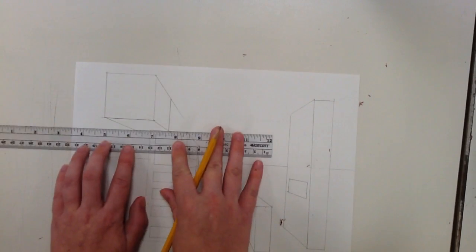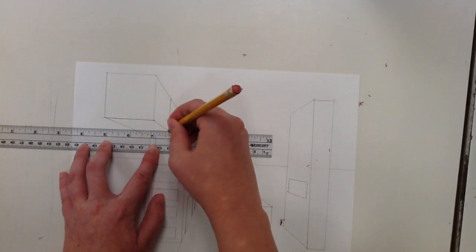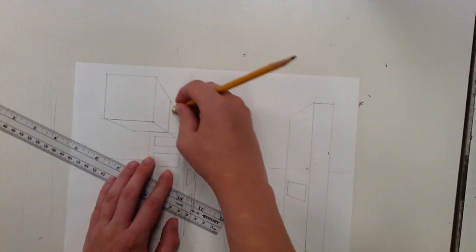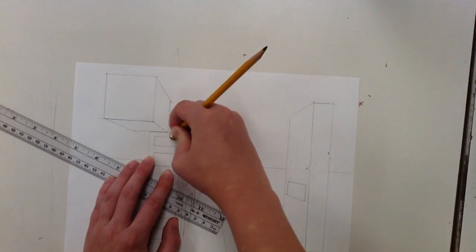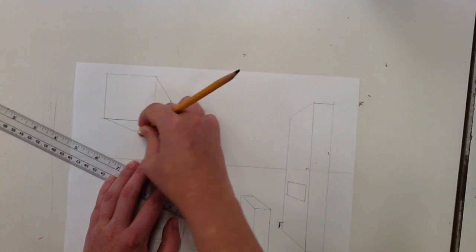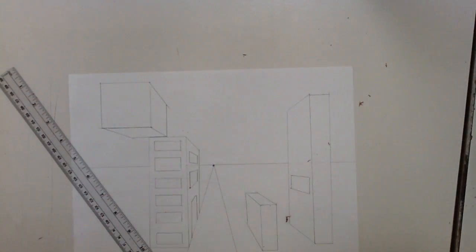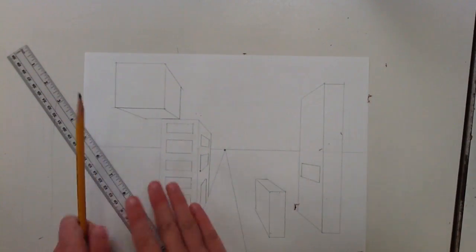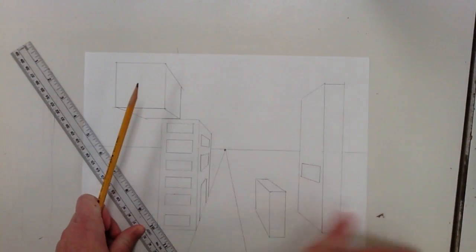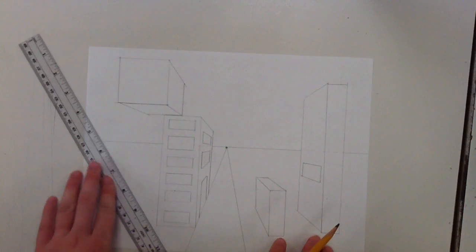So a vertical line, and then a horizontal line across the bottom, and then erase whatever is left over. So that's how you start a one-point perspective city.